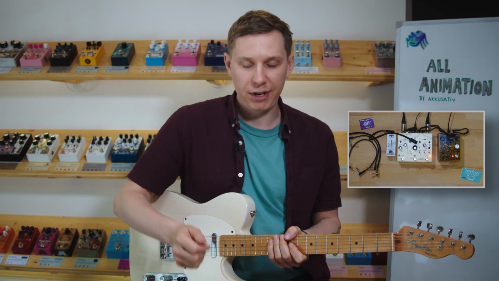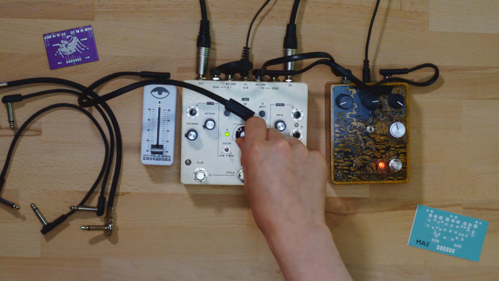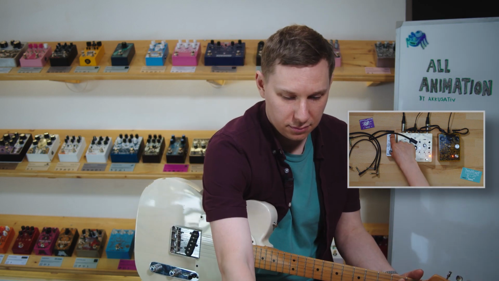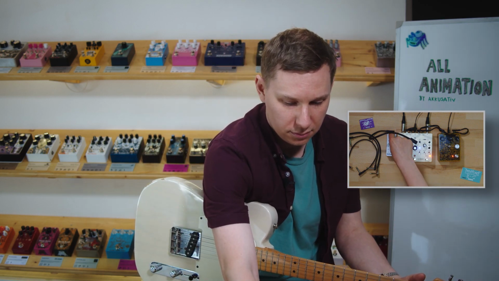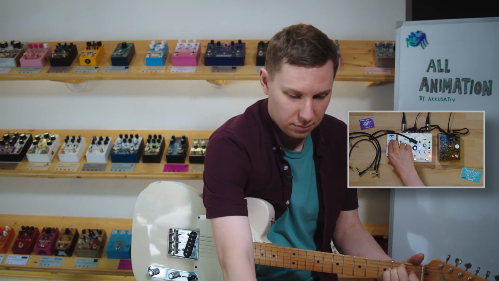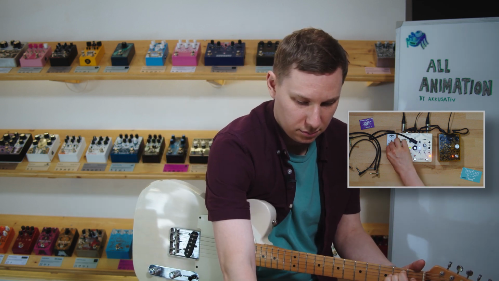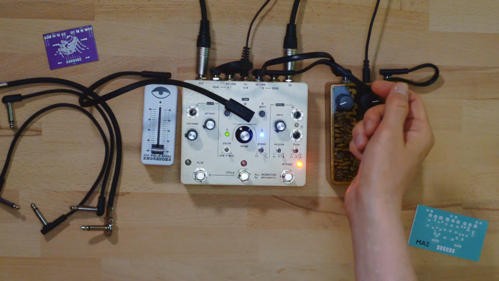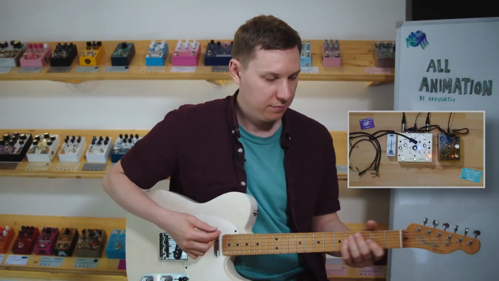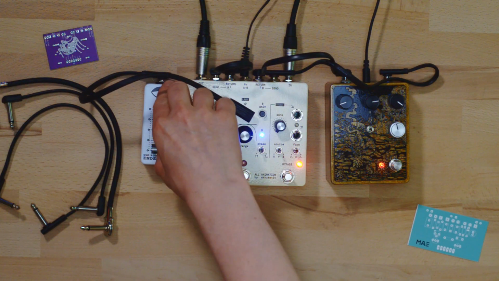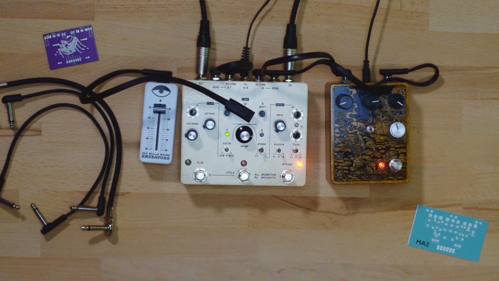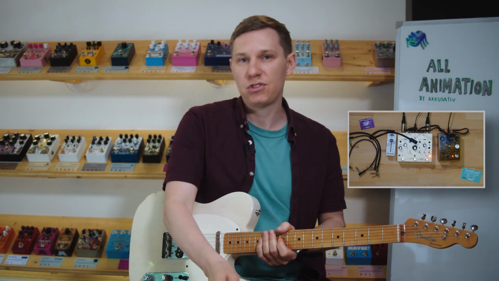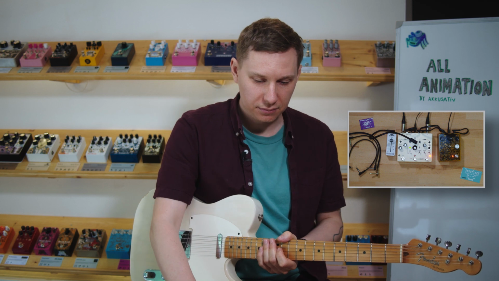We can reduce this range using the knob, so it's a little bit less prominent. Or we can reverse the range by going towards B. So these two things interact with each other.